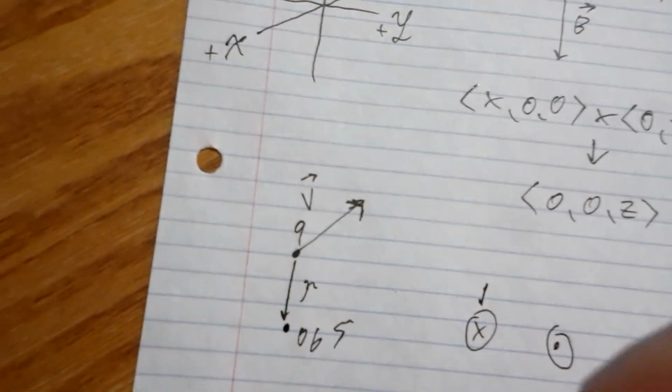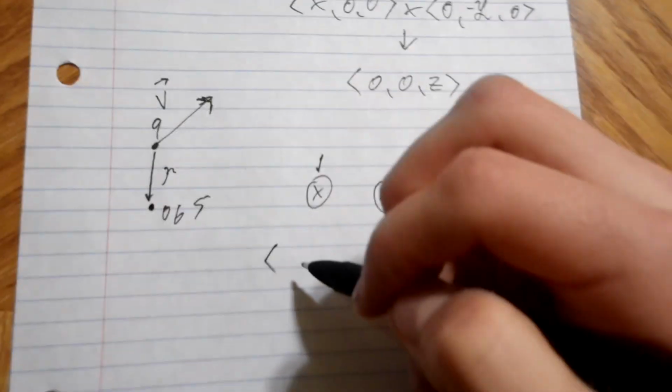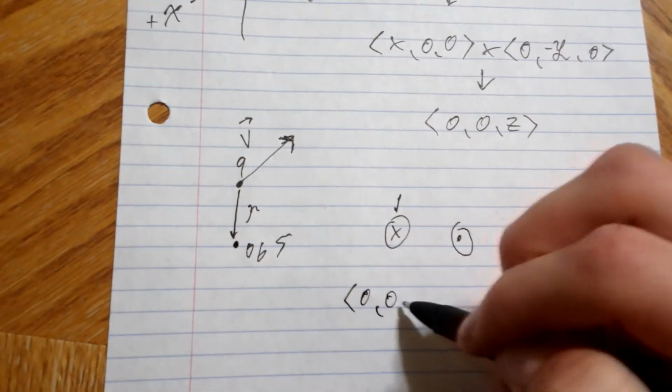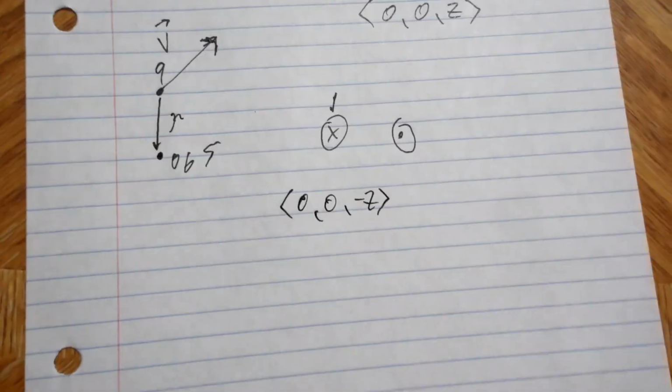So the magnetic field at that observation point due to that moving charge would be in the negative z direction.